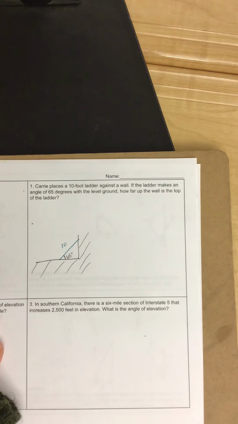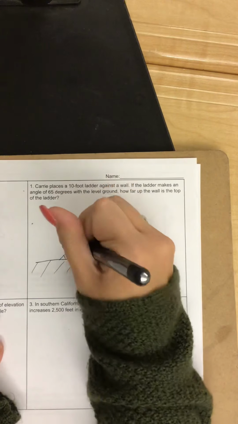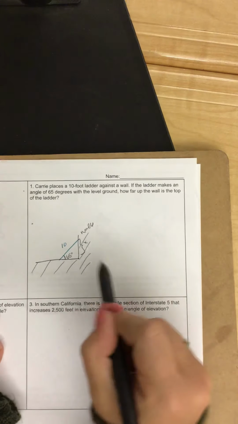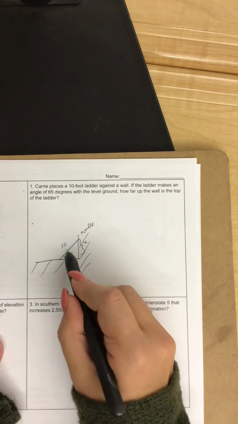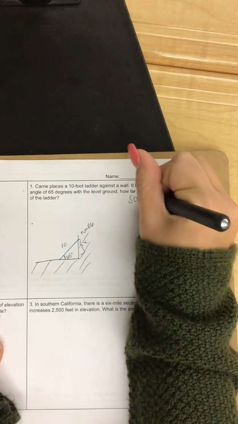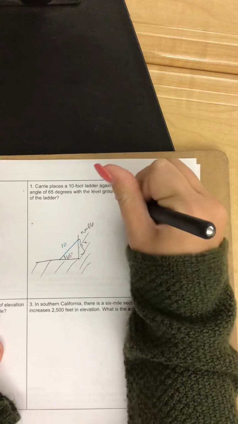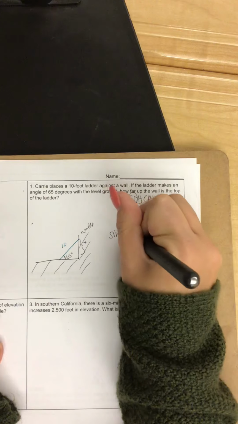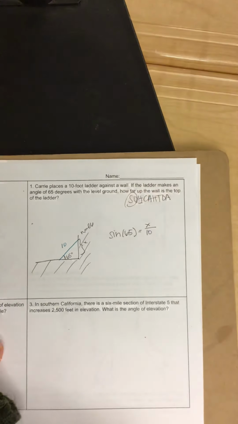Okay. And they want to know how far up the wall. Well, if this is the wall, okay, they want to know this distance, so x. So out of SOHCAHTOA, we're looking for opposite, and we have the hypotenuse. So since it's SOHCAHTOA, opposite and hypotenuse are sine. So we're going to do sine of 65 degrees is equal to opposite over hypotenuse.